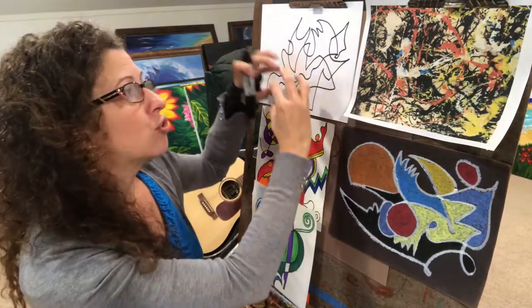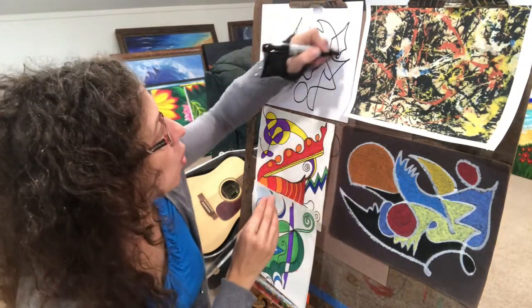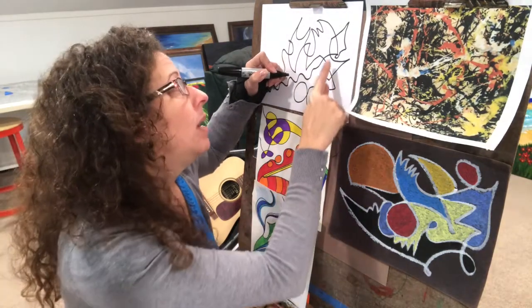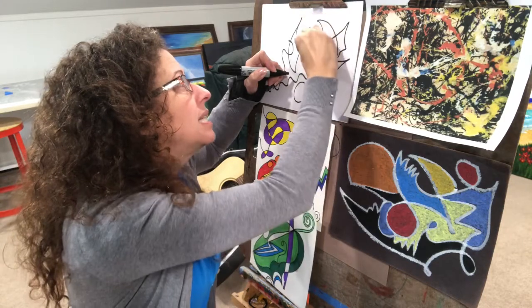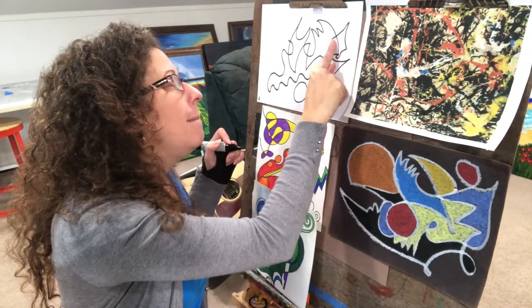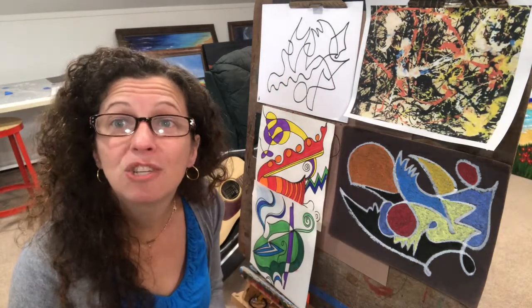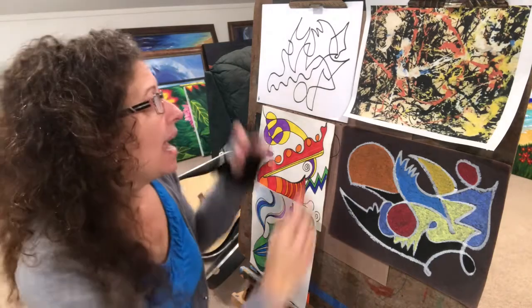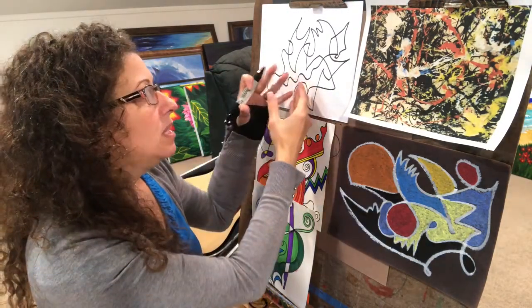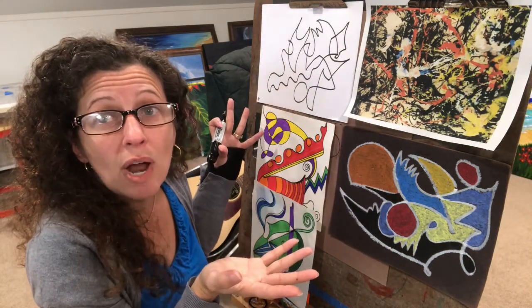A more controlled scribble. I am crossing my lines over one another, and by doing so, I am transforming these lines and creating shapes. I'm making many, many biomorphic shapes, right? And now those enclosed spaces may be filled in with color of whatever you choose, right?